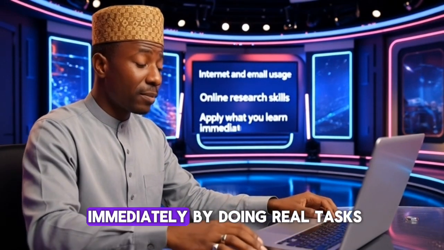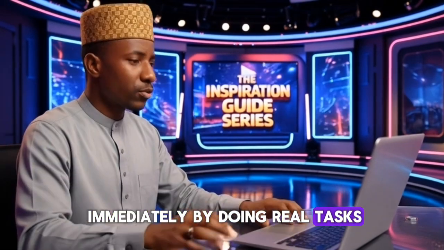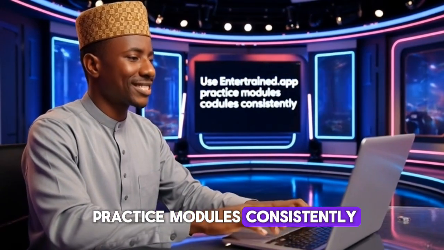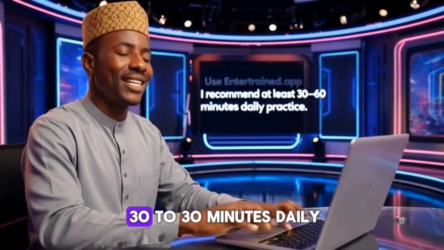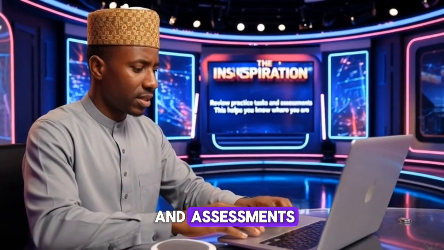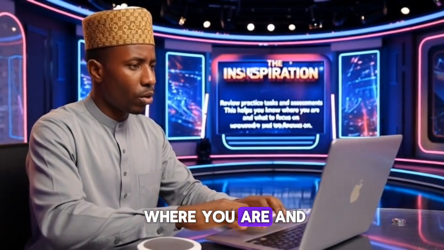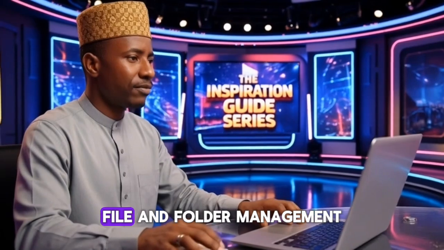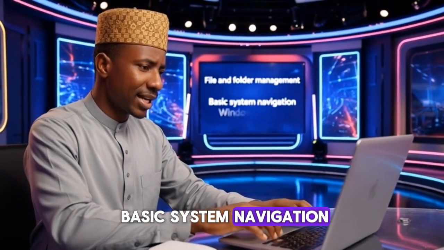Apply what you learn immediately by doing real tasks. Use Entertrain.app practice modules consistently. I recommend at least 30 minutes of daily practice. Review practice tasks and assessments. This helps you know where you are and what to focus on. File and folder management. Basic system navigation, Windows or Mac.